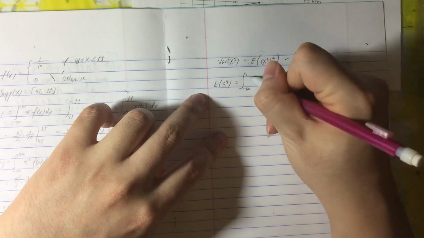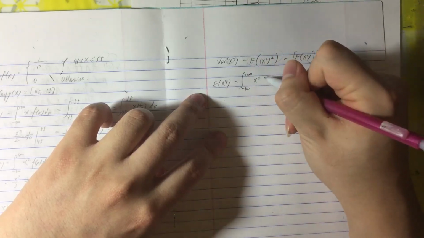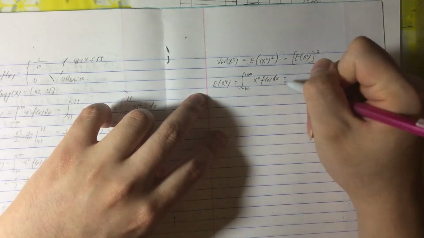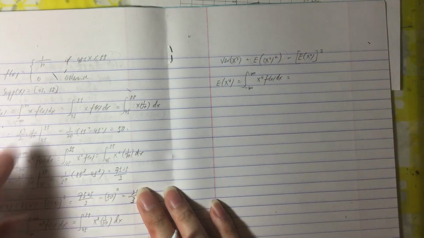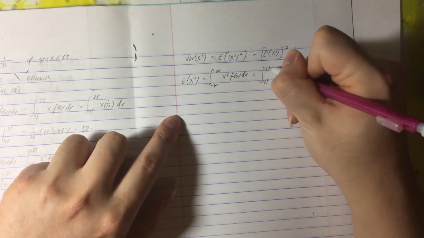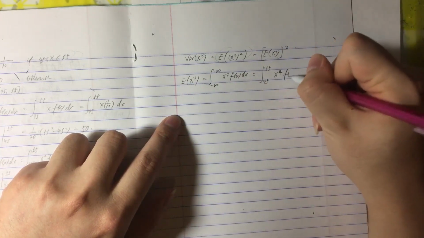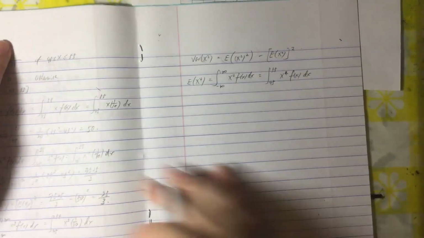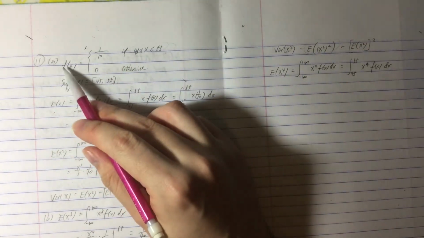That's the integral from negative infinity to infinity of x to the power 4 times f of x dx. Since the support of x is from 45 to 55, take the integral from 45 to 55 of x to the power 4 times f of x dx. When x is between 45 and 55, I can use f of x equal to 1 over 10.